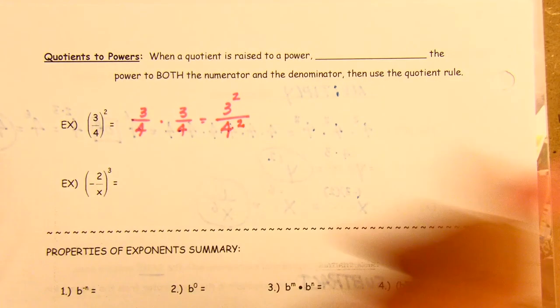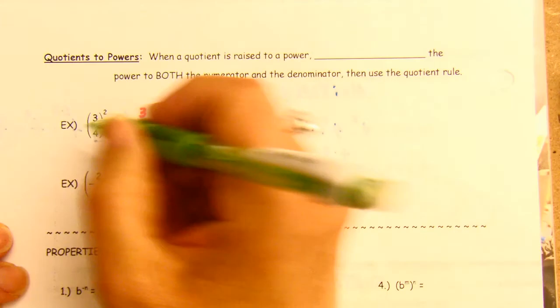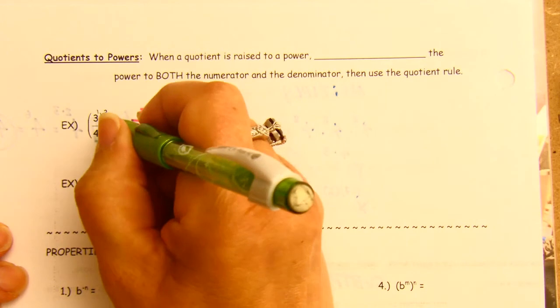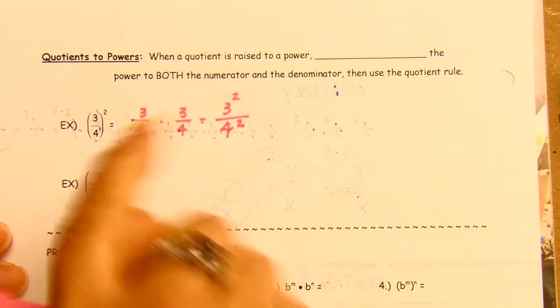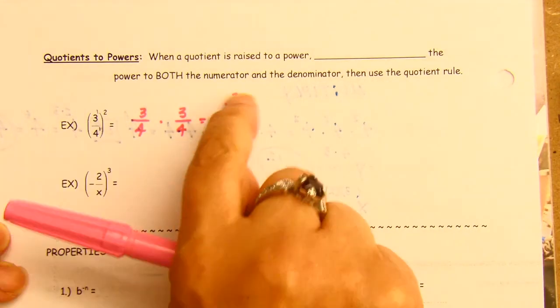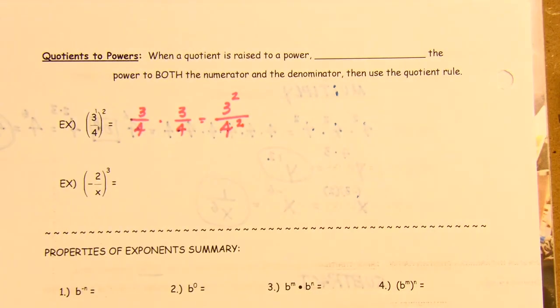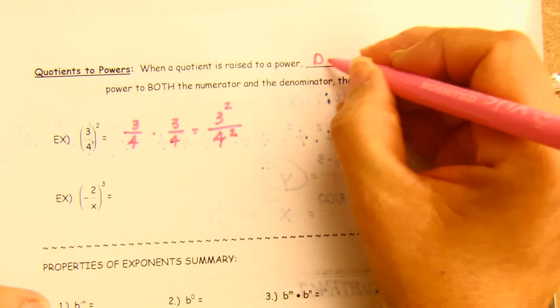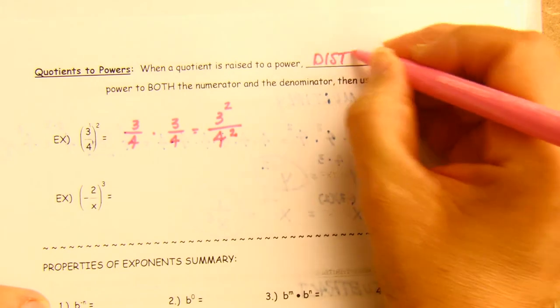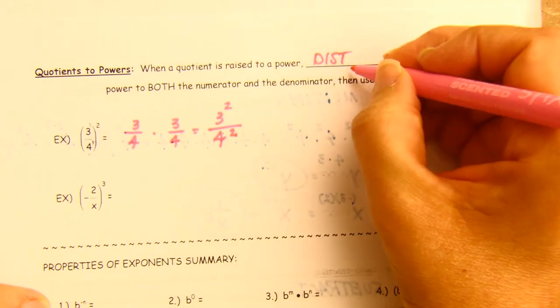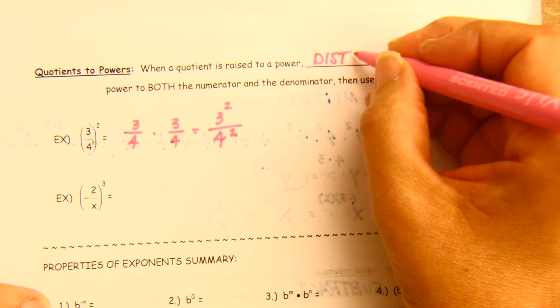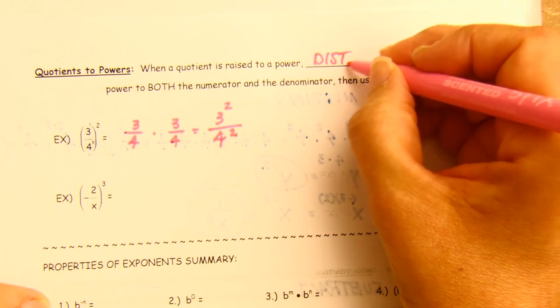And so remember, what are our exponents on these numeric bases inside? That's a 1 and that's a 1. So here I really have 3 to the 1 times 2 power, and here I have 4 to the 1 times 2 power, or 4 squared. And so you're doing the same thing. It is the distributive property. You've got to distribute that exponent to every item in the numerator and in the denominator.